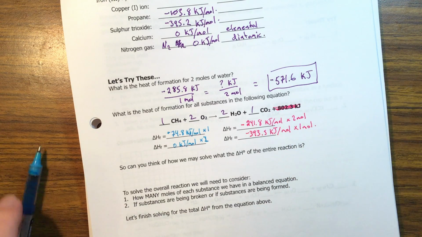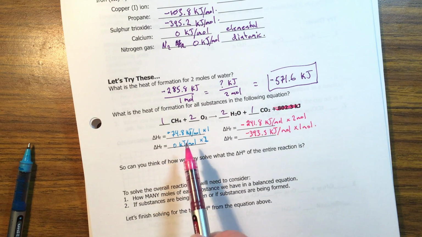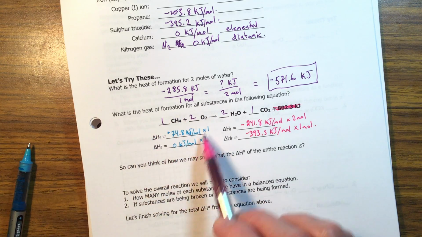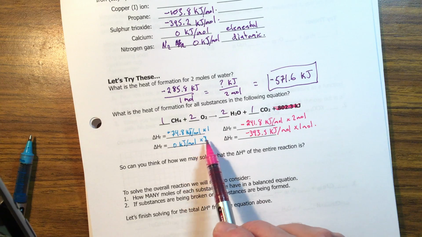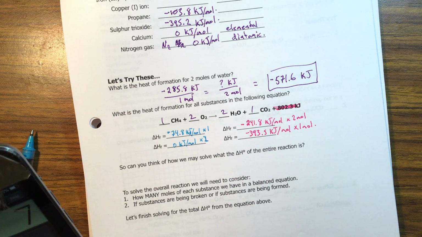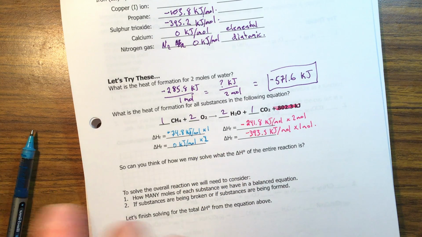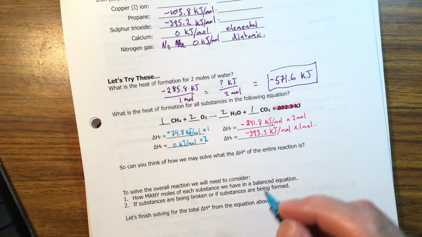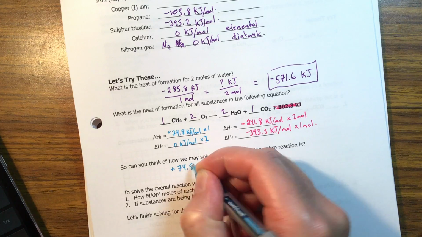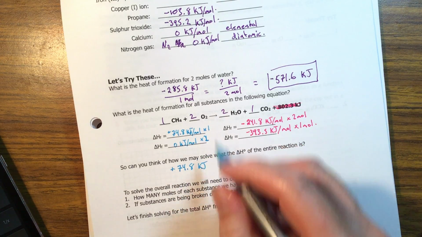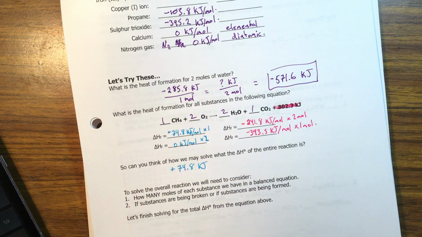Okay, so now we figure out how much there is in total on the reactant side. We do 74.8 times 1, and then we add 0 times 2. So 74.8 times 1 is just 74.8. So on our reactant side, it took us 74.8 kilojoules of energy to break everything up.